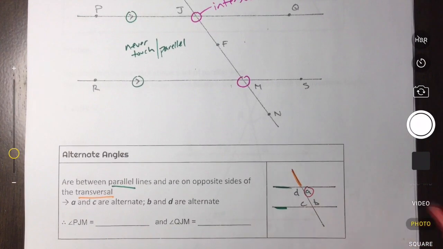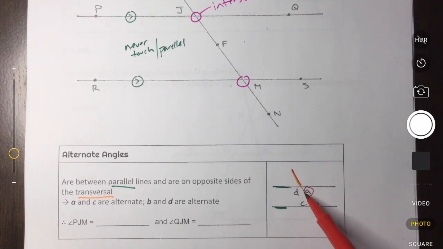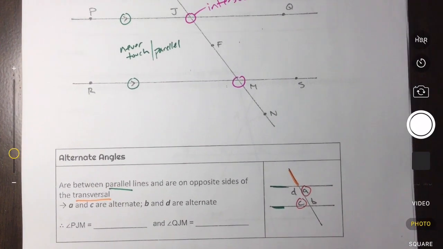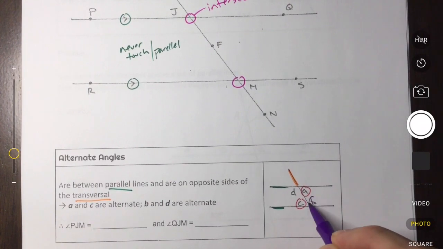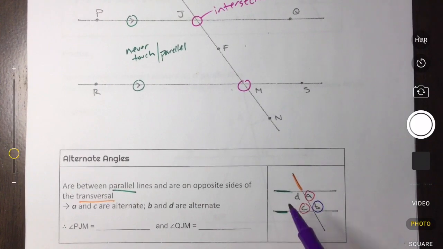And when I think about it being on the opposite side of the transversal, I have to think of going over that transversal. So this is telling me that angle A, whatever it measures, and angle C, whatever that measures, are going to be alternates. Similarly, if I take a look at angle B, right, between my parallel lines, but what I have to look for is something that is on the opposite side of the transversal, and that congruent or same measurement angle is going to be D.